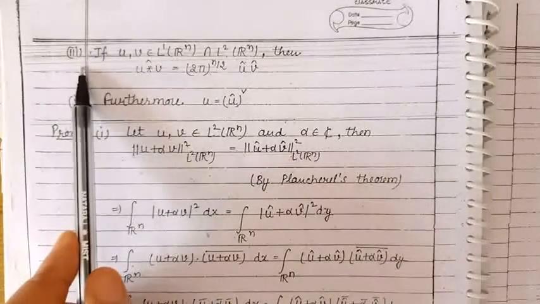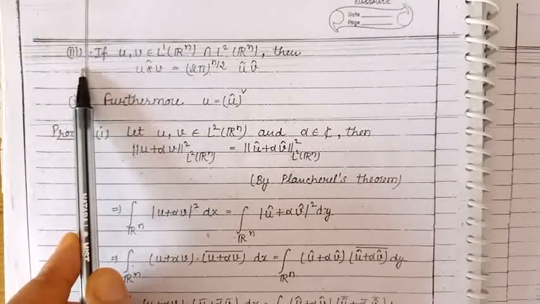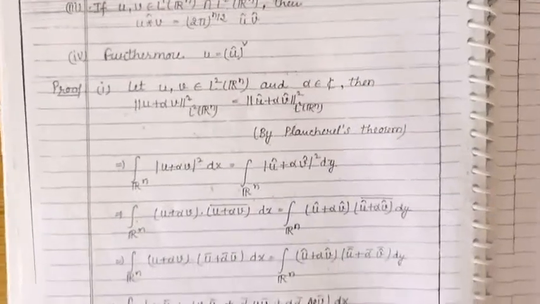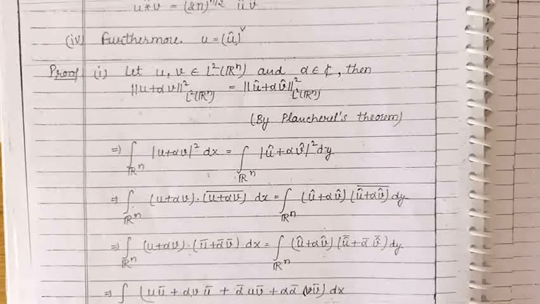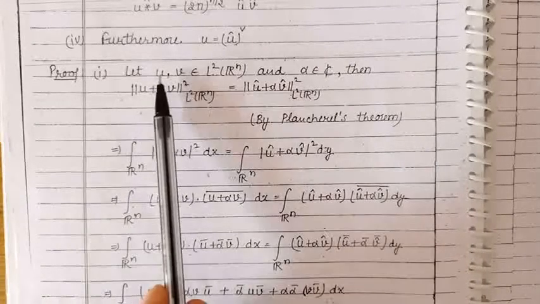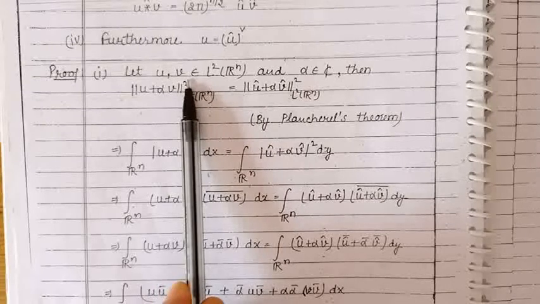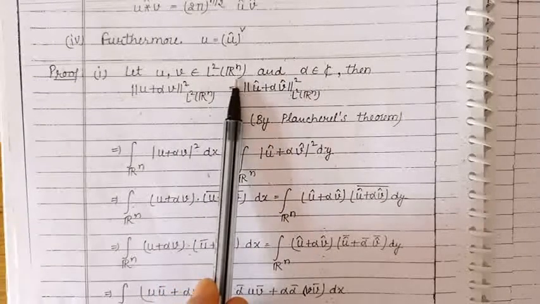One of them, property number 3, we have already discussed before Plancherel's theorem. So we will discuss the remaining three properties here. Now, to prove the first property, we have u and v, two functions belonging to the function space L2(Rn).